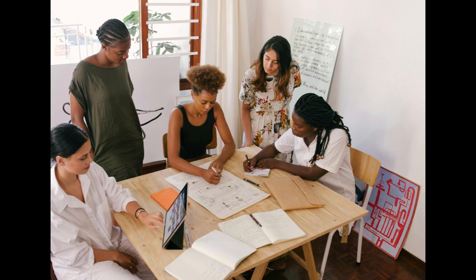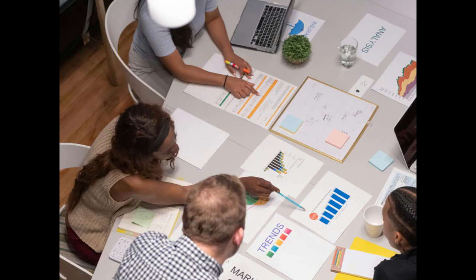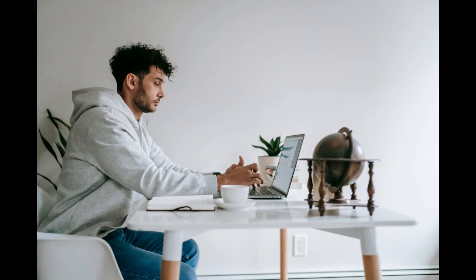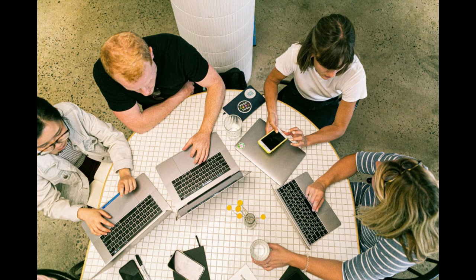12. Scale your business. As your business grows, consider scaling your operations, expanding your team, and exploring new opportunities for growth and expansion. Remember that starting a business requires hard work, dedication, and perseverance, but with careful planning and execution, you can build a successful IT startup.